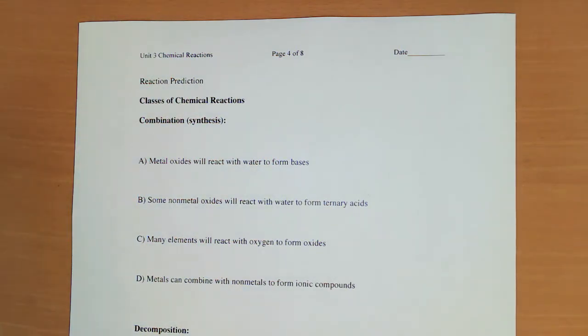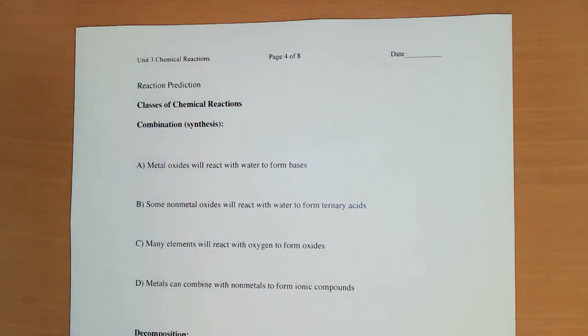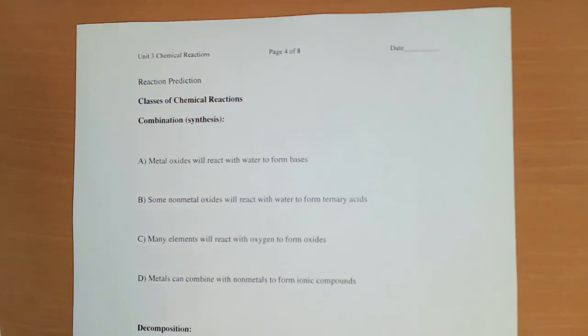Reaction prediction can be a very tricky thing, okay? Figuring out what the products are of a reactant when you haven't been told what they are. So what we're going to do is break them down into some classes. We will classify them, look for similar types of reactions, and see how they behave that way.